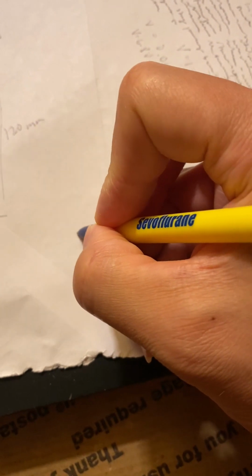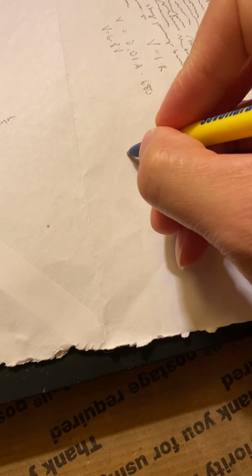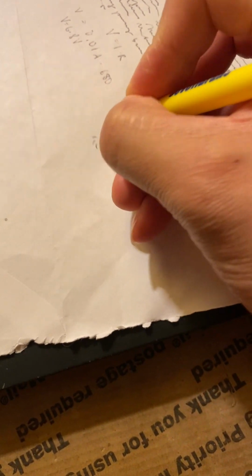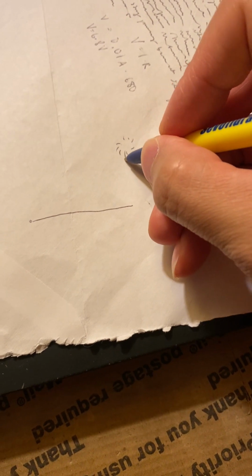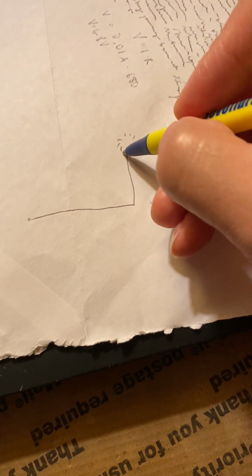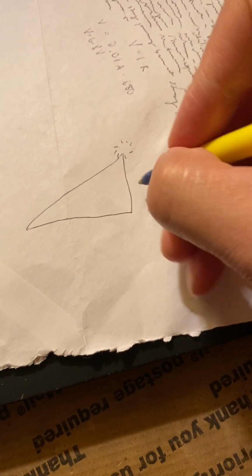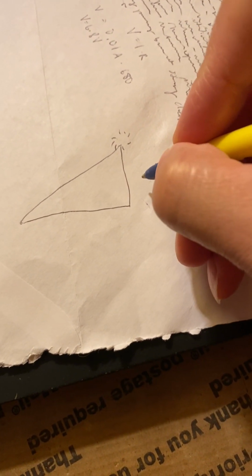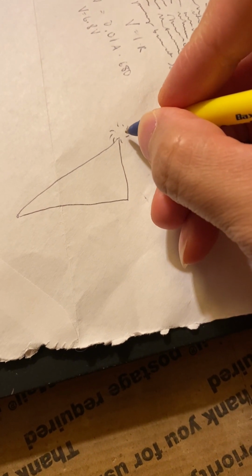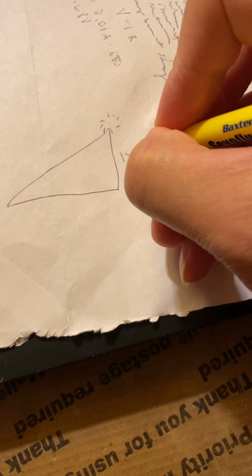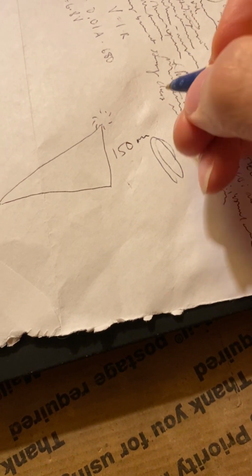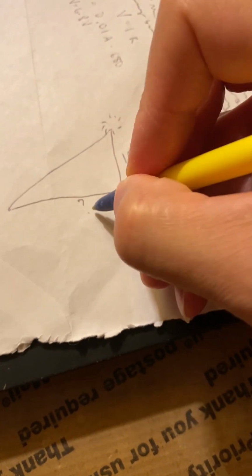So if I'm here and the firework explodes somewhere up around here, what I want to know is how far I am from the point at which the firework is launched. From Cora, I know that the firework typically explodes anywhere between 100 and 200 meters. So we'll say 150 meters, just in the ballpark. This length I'm trying to find out.